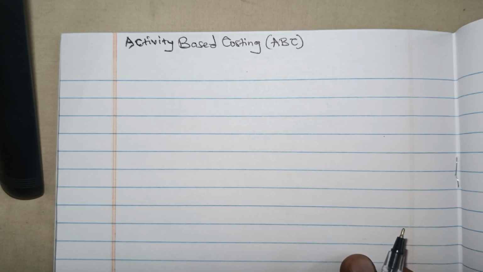Hello guys. So today we'll be looking at activity-based costing. I'm currently by the roadside, so you'll be hearing some cars, horns and all that. So bear with me.